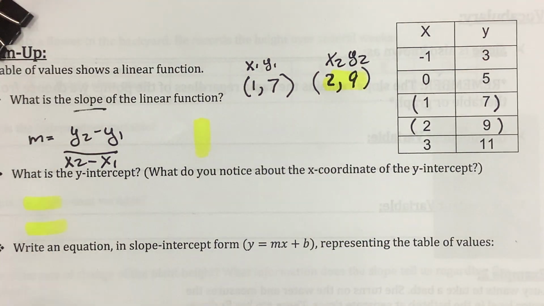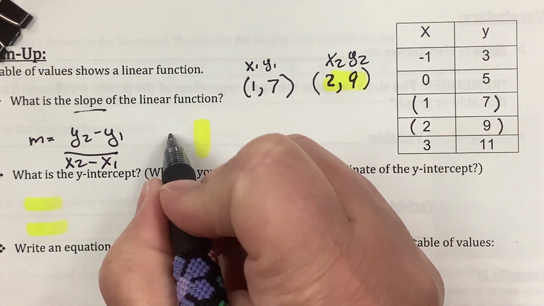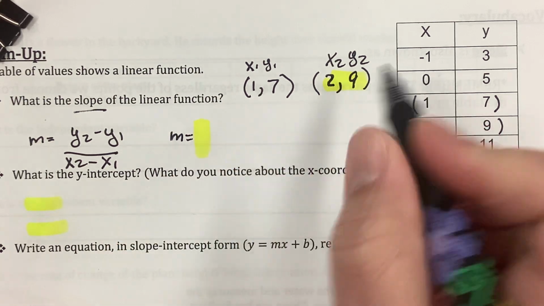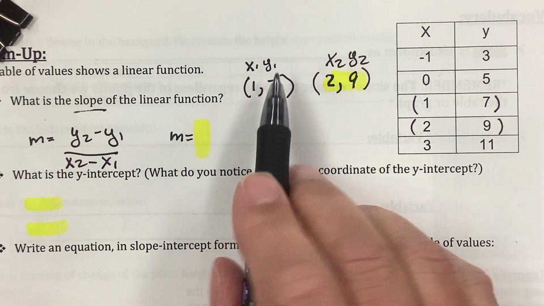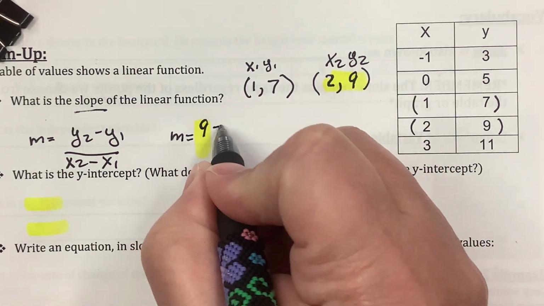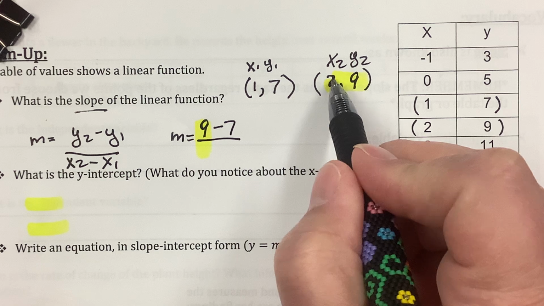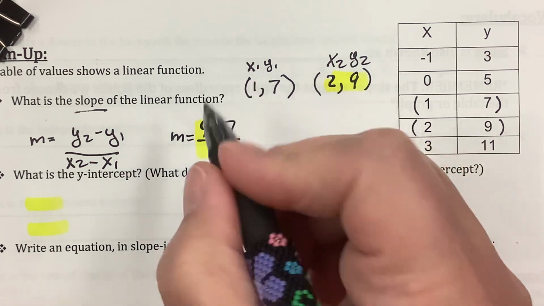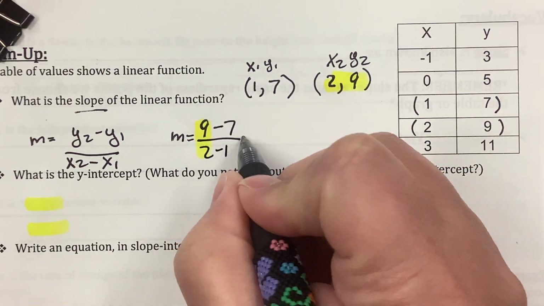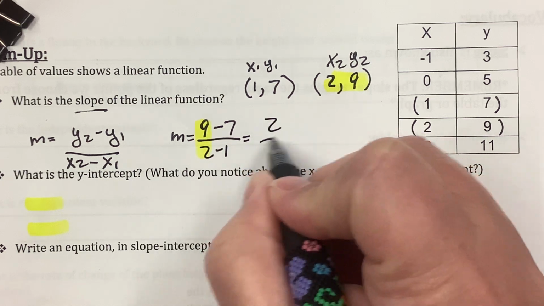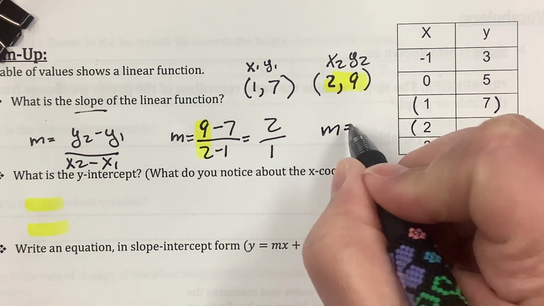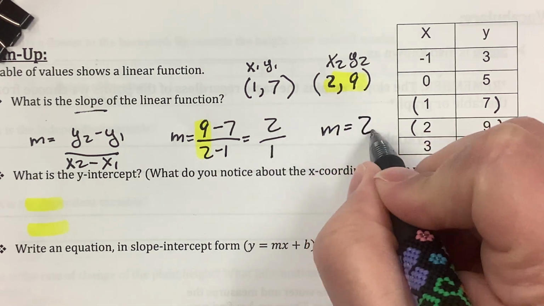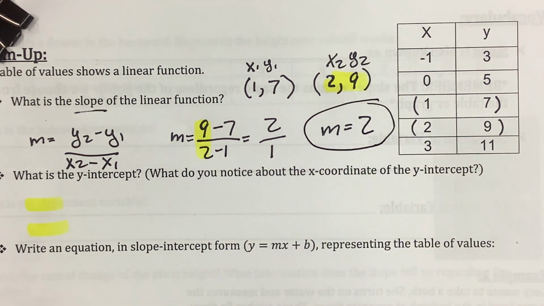So now, to do this, I'm going to subtract. Slope equals 9 minus 7, y2 minus y1, over x2 minus x1, 2 minus 1. 9 minus 7 is 2. 2 minus 1 is 1. That means my slope m is 2 divided by 1, 2. So I have the slope, which was the first part of the warm-up.